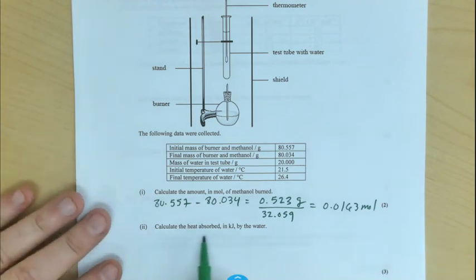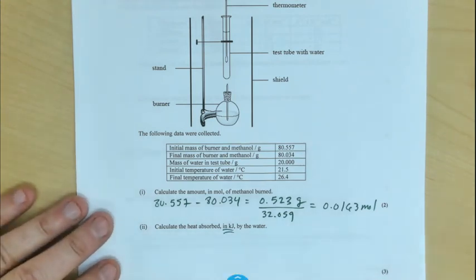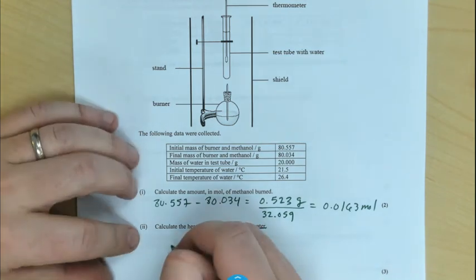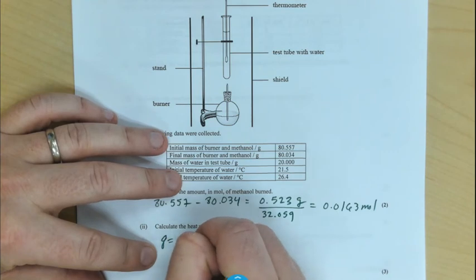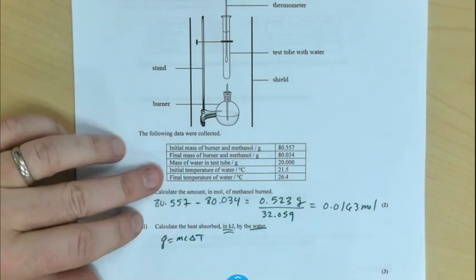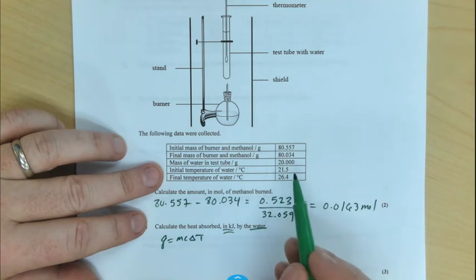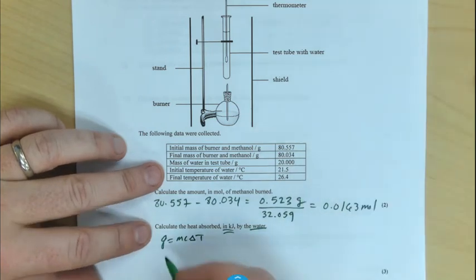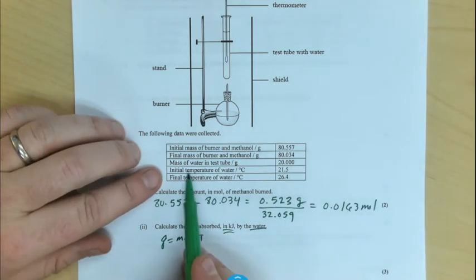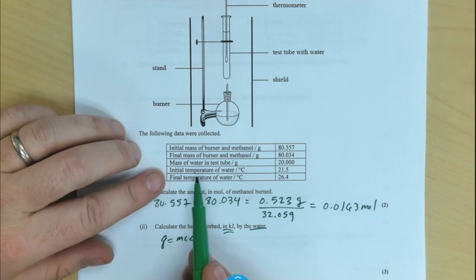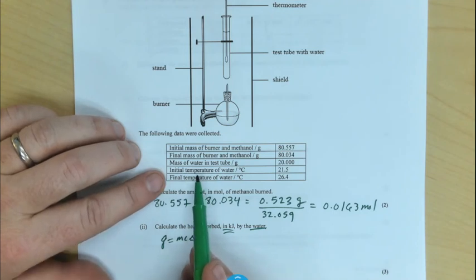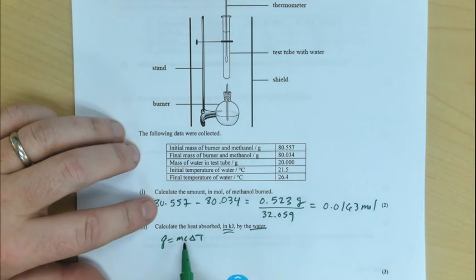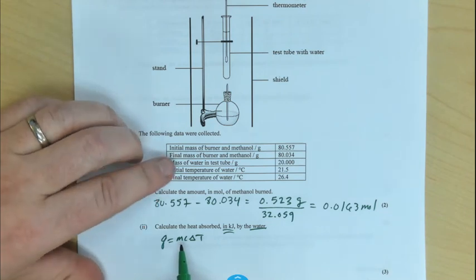All right, next it says calculate the heat absorbed in kilojoules, pay attention to your units, by the water. So we're going to be using Q equals mc delta T here. I know that because I have a change in temperature. Now, it's really important that you understand which mass we're going to be plugging into this equation. The thing that's having its temperature changed is water. We're going to be using the specific heat of water. That means that the mass we plug in needs to be the mass of water.